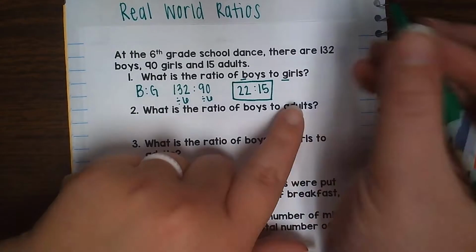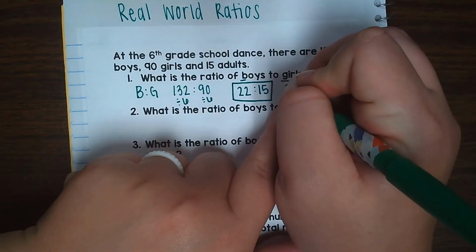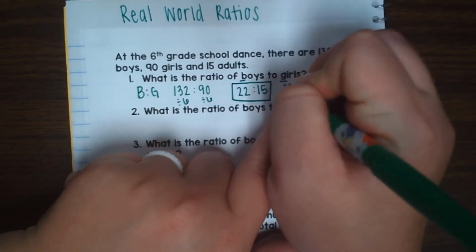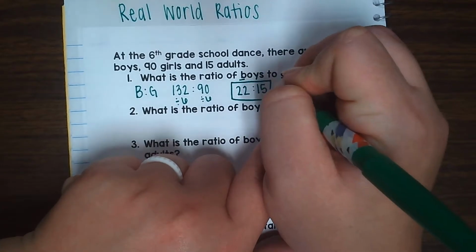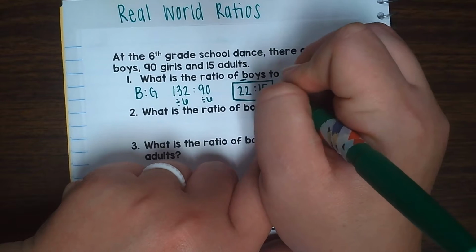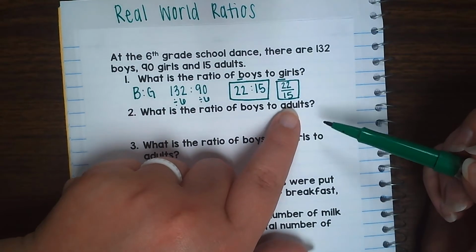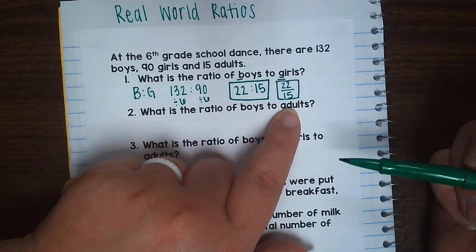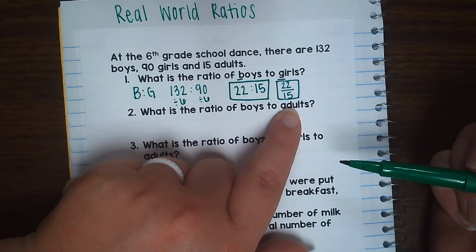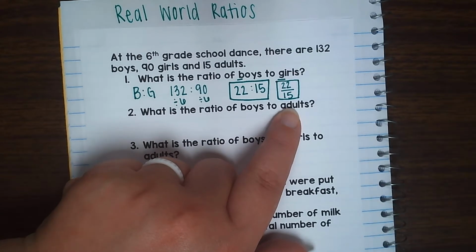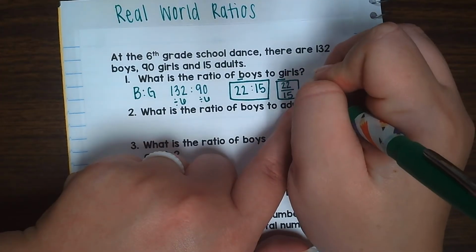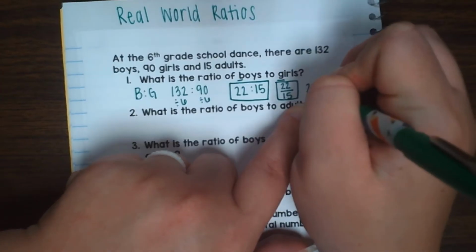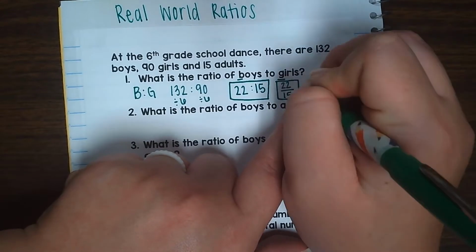Remember, there are also 2 other ways you could write that, as 22 over 15 as our fraction. And it is okay to have an improper fraction when we're doing ratios. I know that looks like an improper fraction, and we just came out of our fraction unit, but it is okay to have that when we're talking about ratios. Or we could have written 22 to 15.